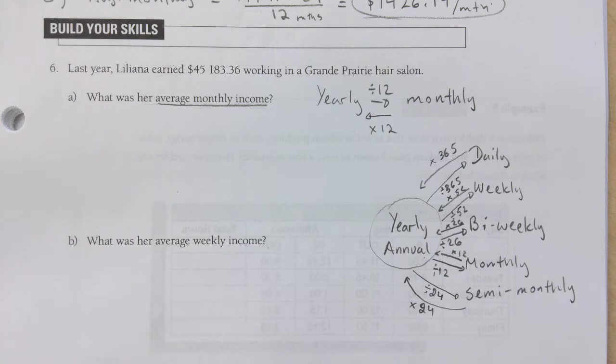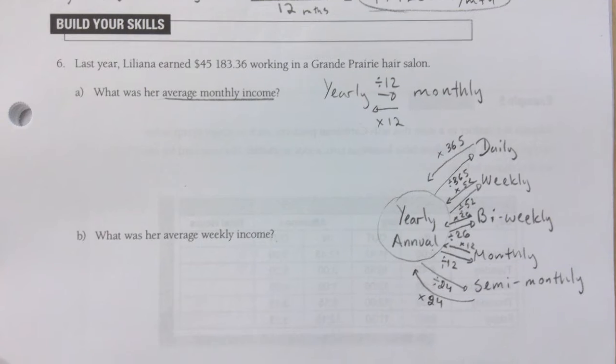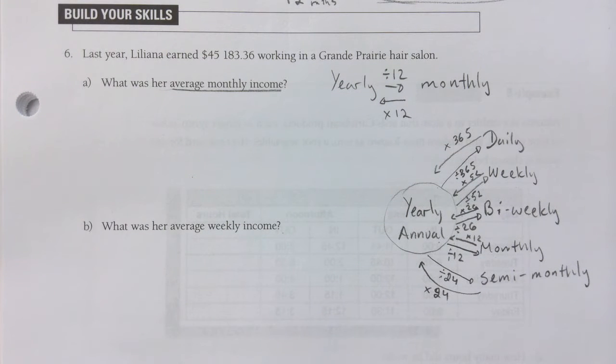But try to have this on your study sheet, because there's so many times where students forget. What is that again? Is it 24 or 26, right? What is it? Semi-monthly is 24. Bi-weekly is different. Every 2 weeks is 26. So 365, 52, 26, 12, 24, right?